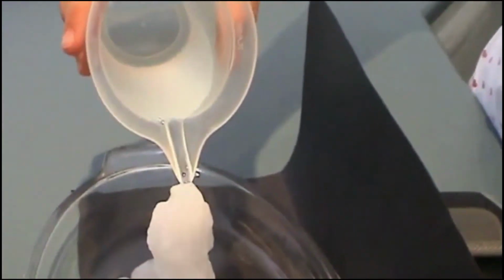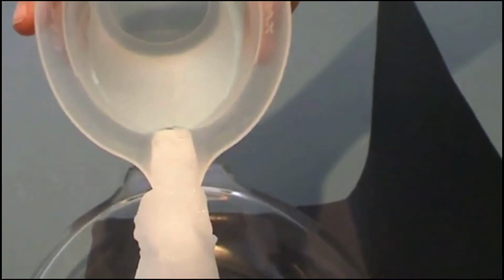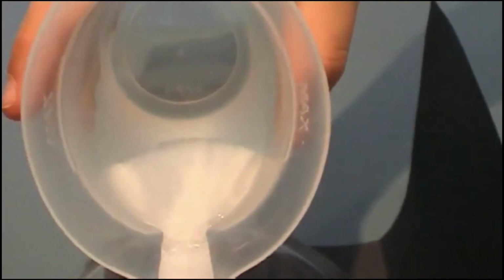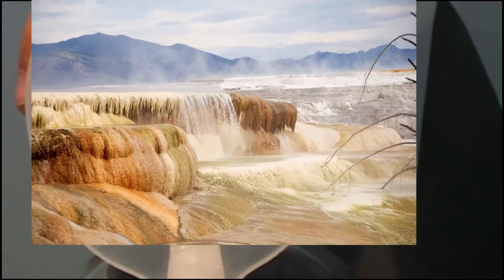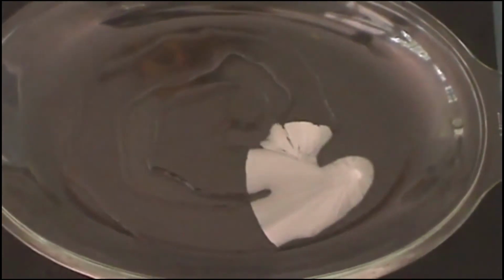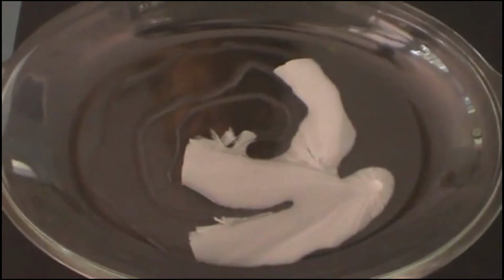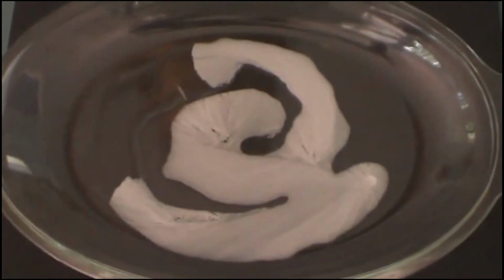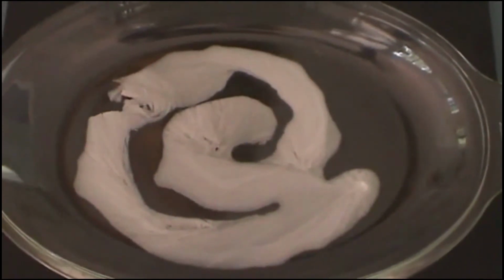This very same thing happens in Yellowstone. As the water comes out of the ground and it's really hot, as it cools down, it's saturated, and so particles come out of solution and precipitate out, and in doing so, create some of the awesome hot springs. As you can tell, she's just having way more fun than she probably ought to.